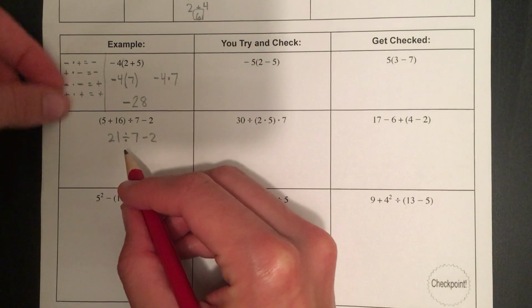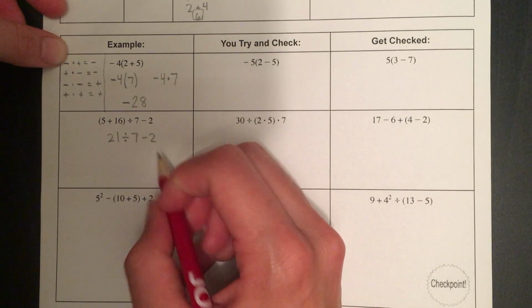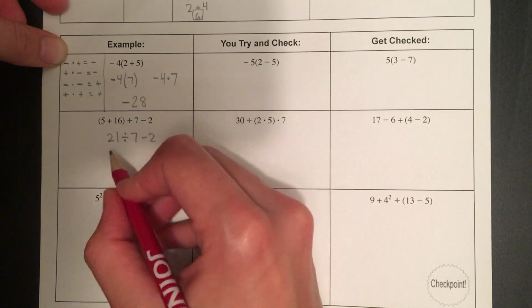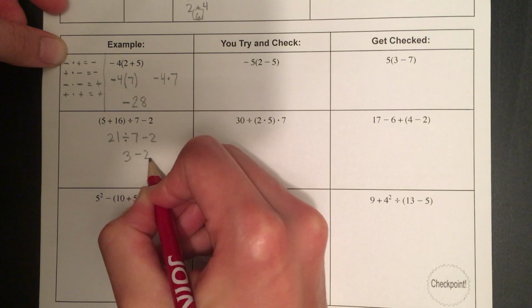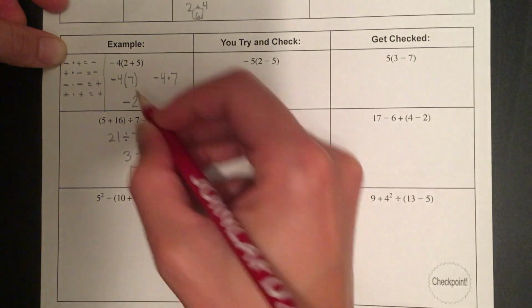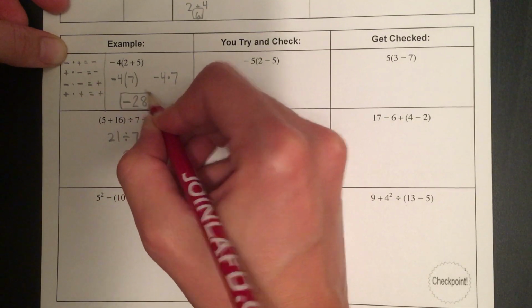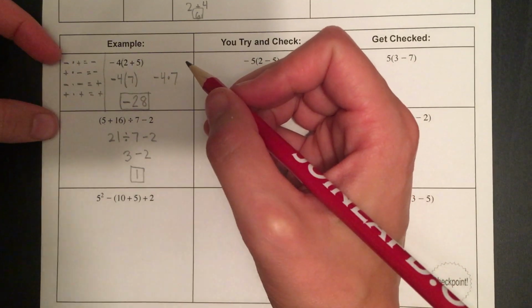Let's take a look at what operations are left here. I have division and subtraction. So which one comes first? Well, division comes first. So 21 divided by 7 is 3. Bring down -2. And I end up with my answer. 3 minus 2 is 1. Okay, and boxing your answers is a good habit. Makes it easier for me to check, makes it easier for you to see your work.